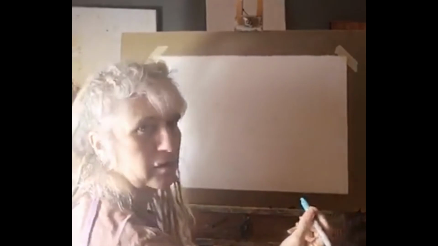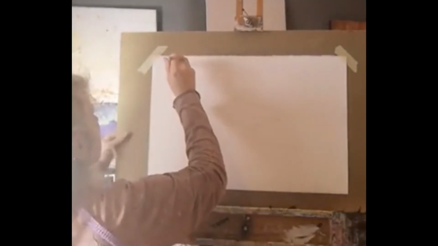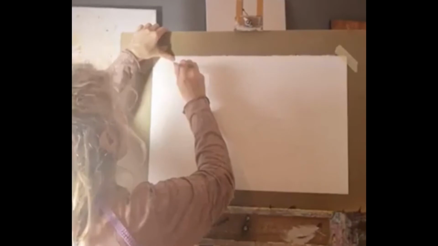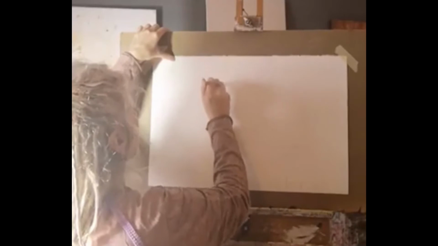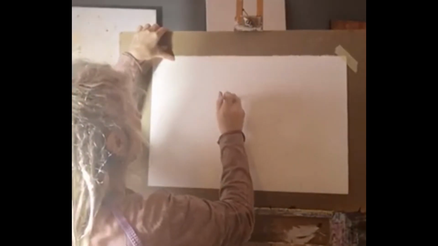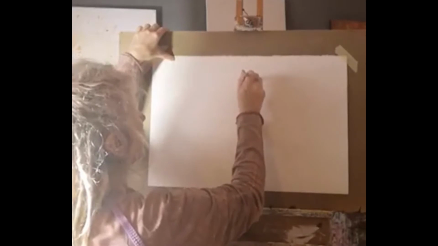What I'm going to start with is the sky. I'm going to use quite a light blue and just cover the whole area. So we've got a basic blue. Let's bring that closer to the camera. Can you see? I don't know if you can see at all. Anyway, you need to keep building this up.